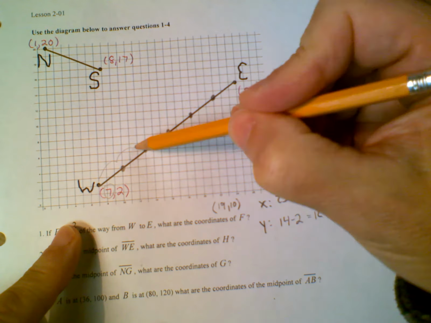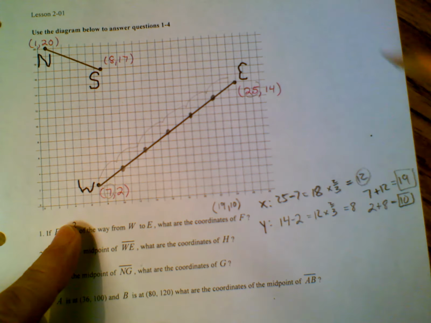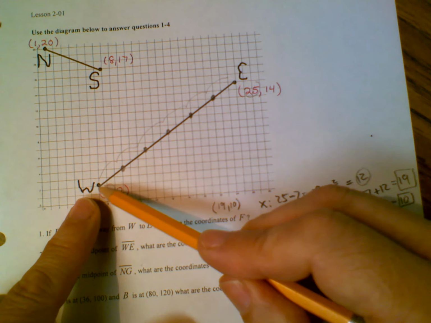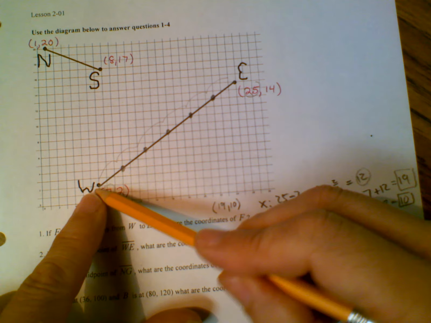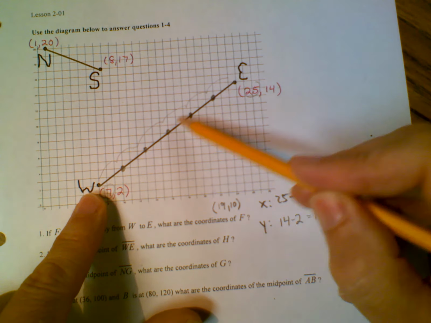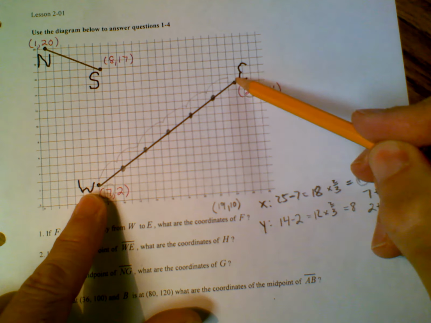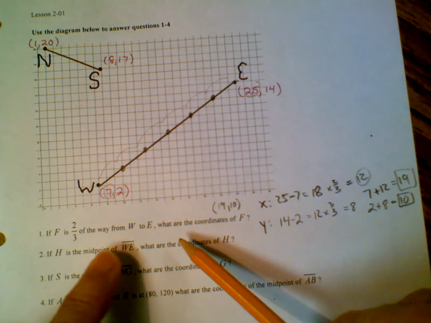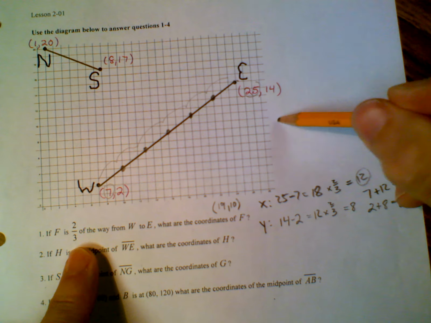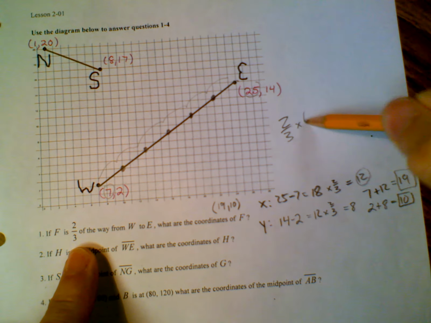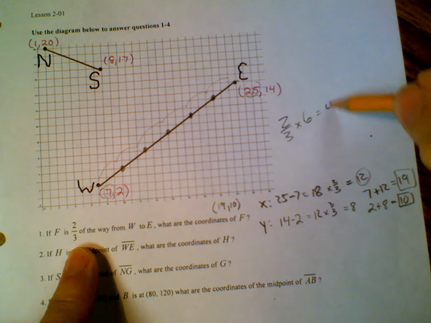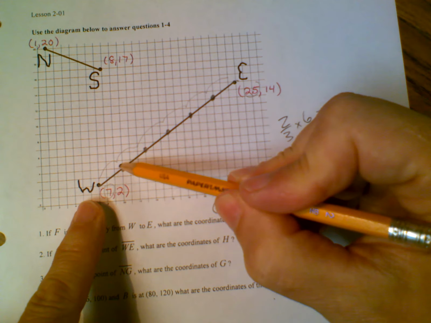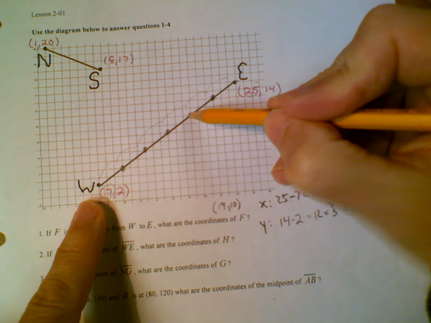Well, there's 1, 2, 3, 4, 5, 6 of these steps to get from W to E. Once again, you don't count that starting spot there, right? 1 step, 2 steps, 3, 4, 5, 6 steps of that much each time to get from W to the top. If we want to go 2/3 of 6 steps, that would be 4 steps. And so from the W, we would count 1, 2, 3, 4.